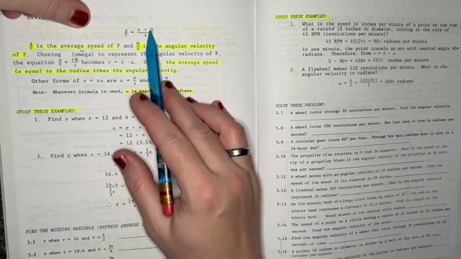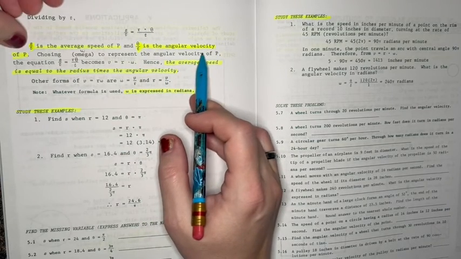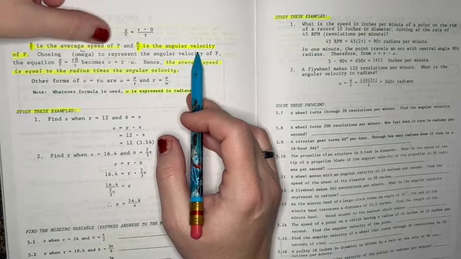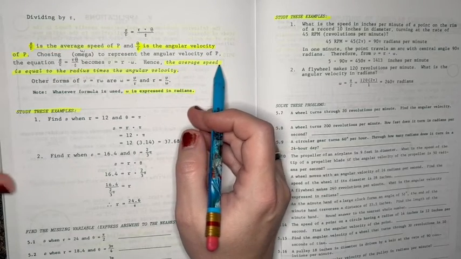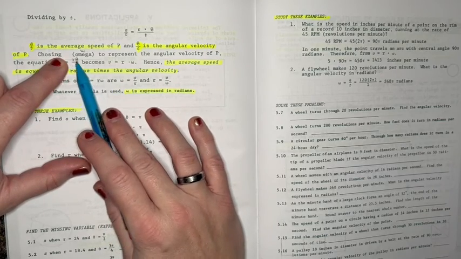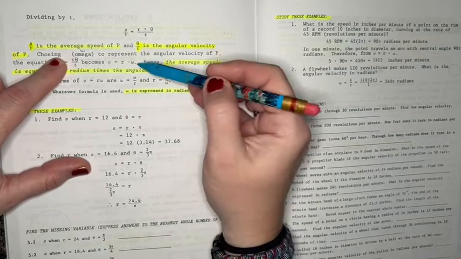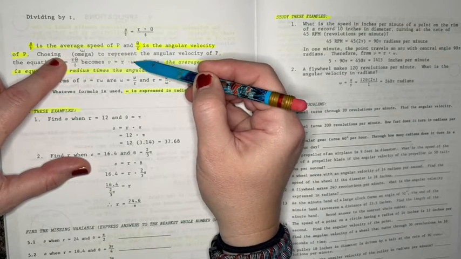Theta over t, this part over here, is the angular velocity of P. So they say choosing omega to represent the angular velocity of P, the equation becomes r times theta over t, or r times omega.